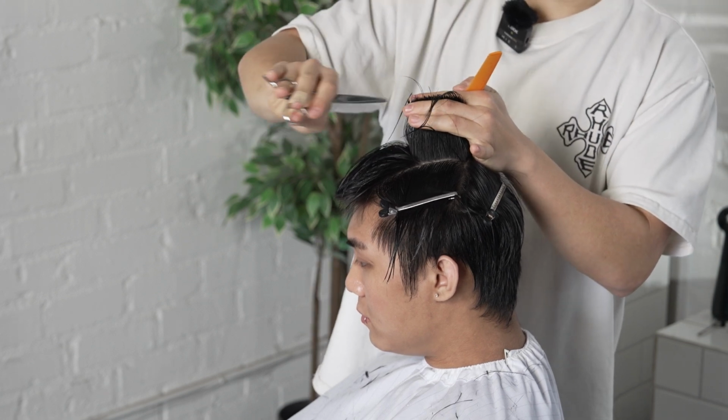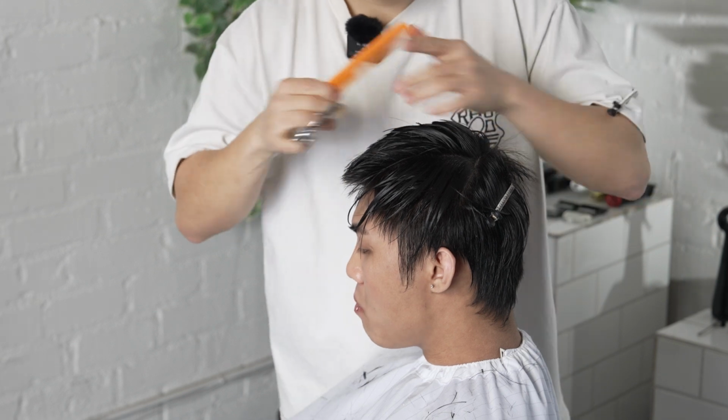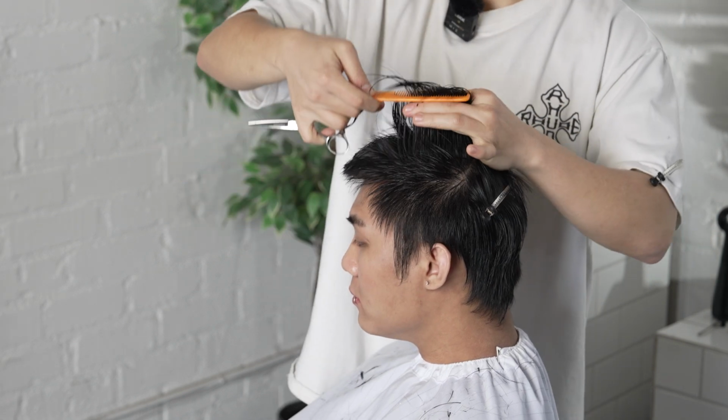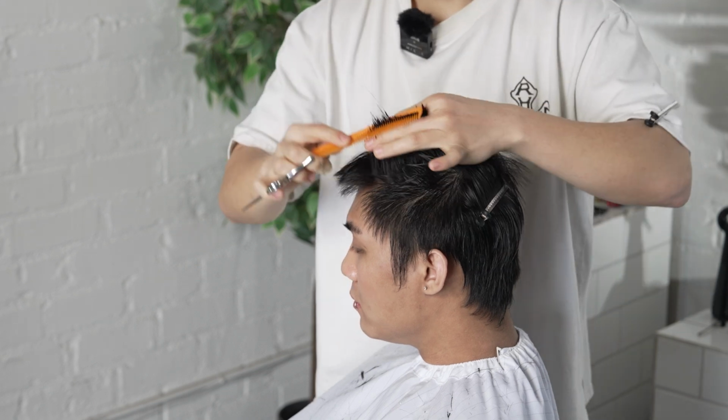And you guys see this disconnection on this side? It's longer on this side. Probably had a comb over before. Now everything on this side that hasn't been cut, just bring it all over. Everything.